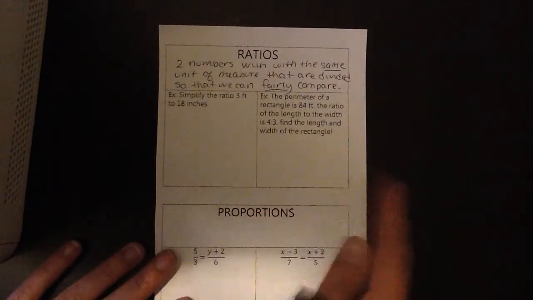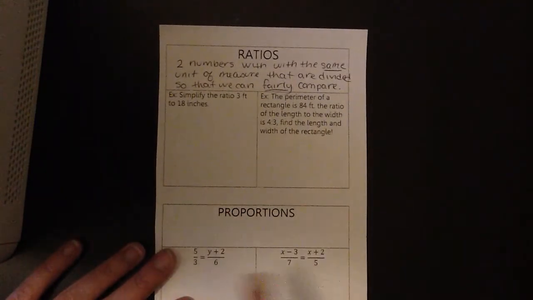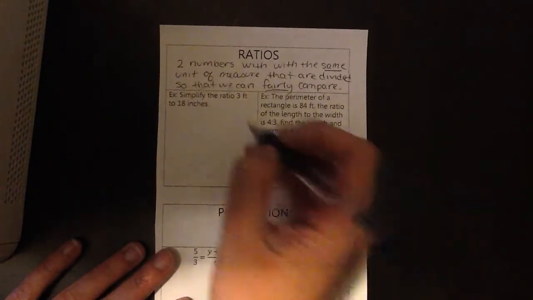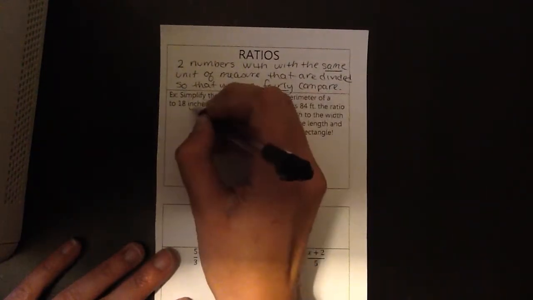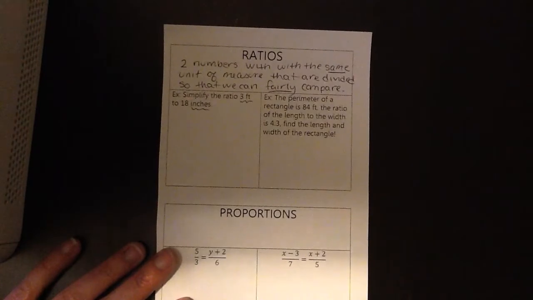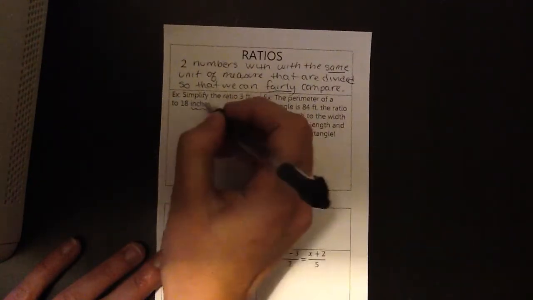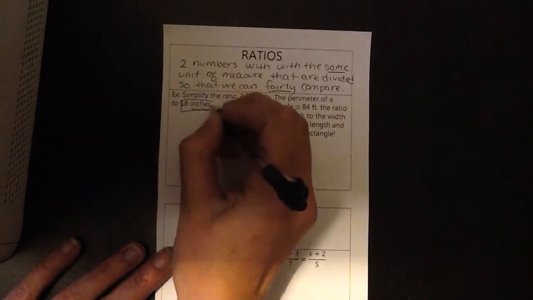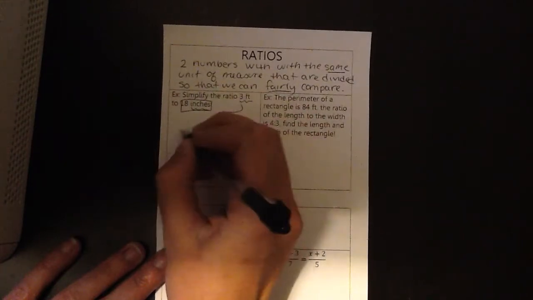So I got 2 examples here, and then we'll do 2 examples or so on our page 38 or 37 as well. So simplify the ratio, 3 feet to 18 inches. Well, the problem here is that we have feet and inches, and they're not the same. So you always have to put your units into the smaller measure. So the smaller measure is inches here. So 18 inches is already good. We just have to change 3 feet.